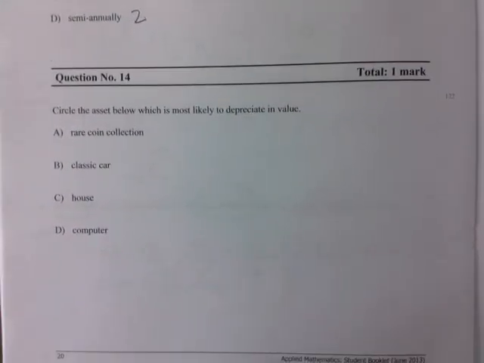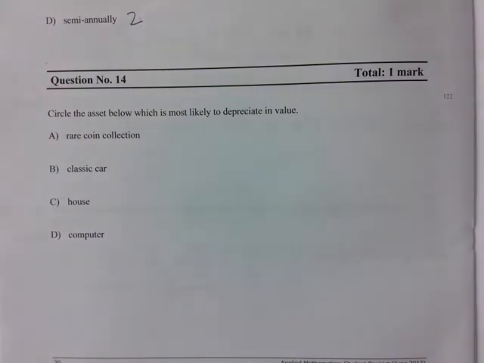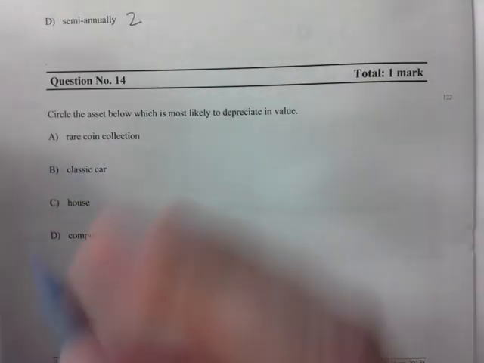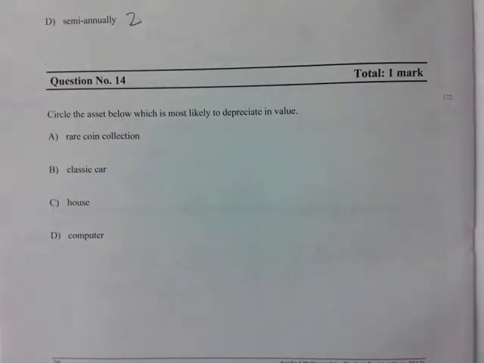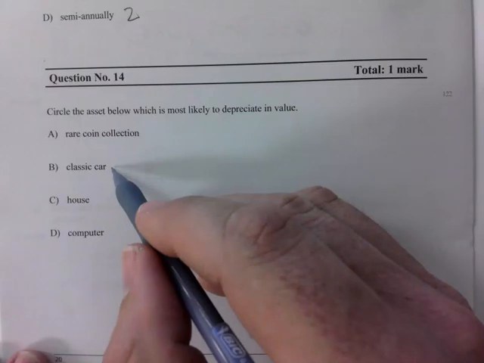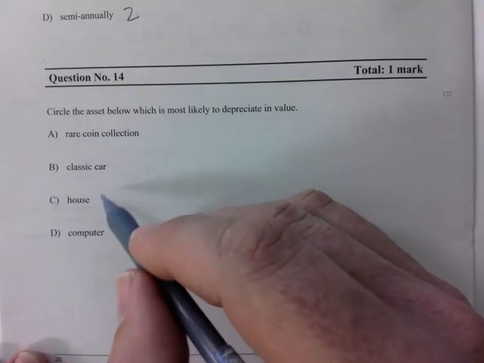Next, circle the asset below that is most likely to depreciate in value. Rare coin collection? Probably not. It's going to stay. Classic car? Probably going to stay. Let's continue. What else? House?